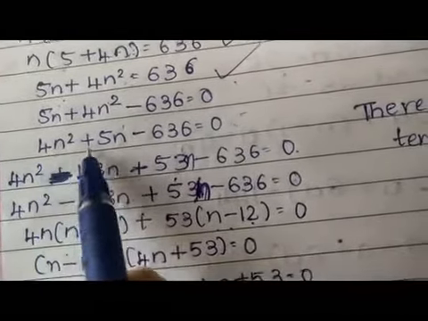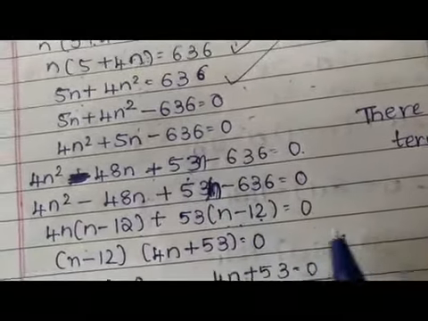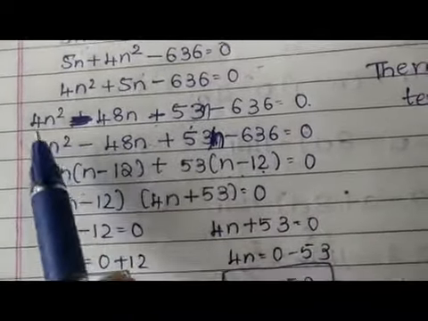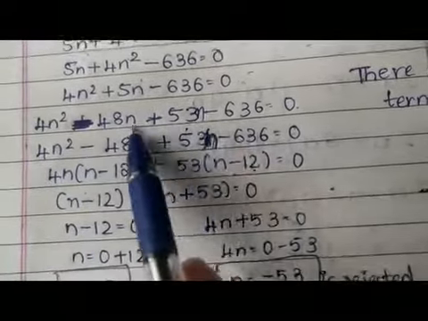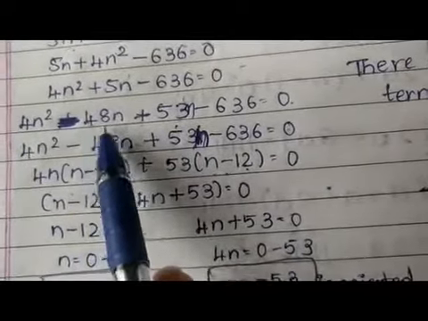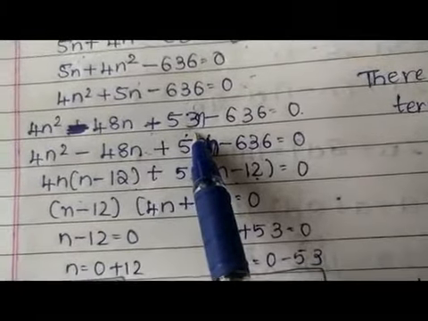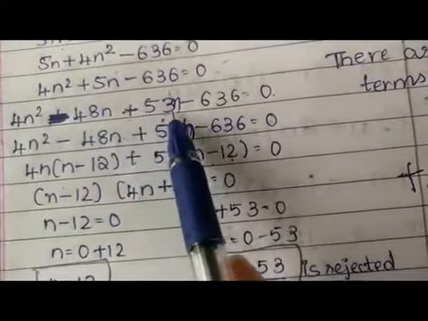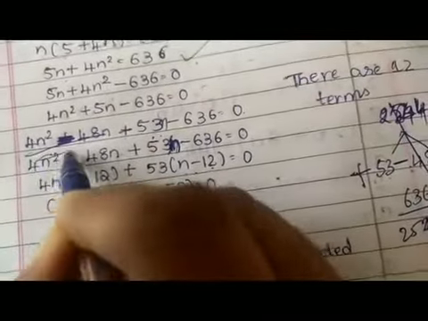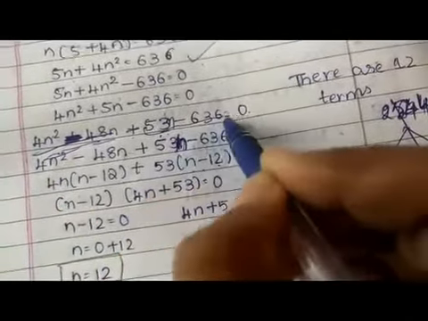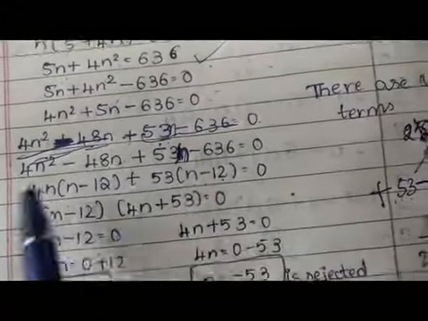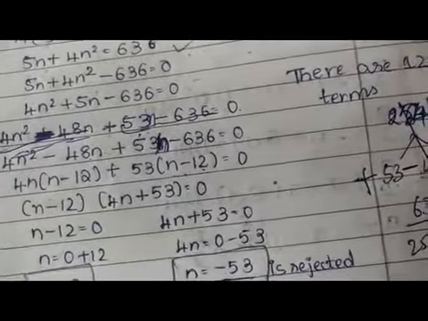For 2544, you have to go for the L method, and in 9th standard I have taught you how to group that. So find out and you will get 4n square. These two are the factors. When you multiply 48 and 53, you will get 2544. Therefore, 4n square minus 48n plus 53n minus 636 is equal to 0. Now there are 4 terms. Please group it. When you group it, 4n square minus 48n is one group, and 53n and minus 636 is the other group.